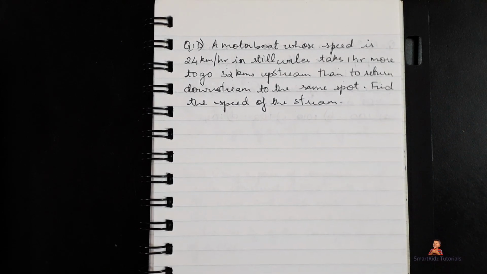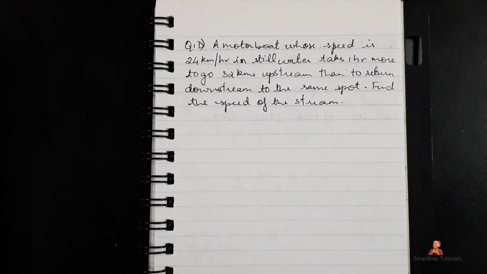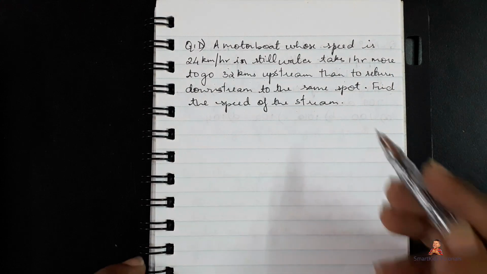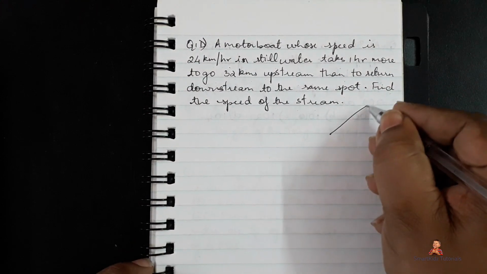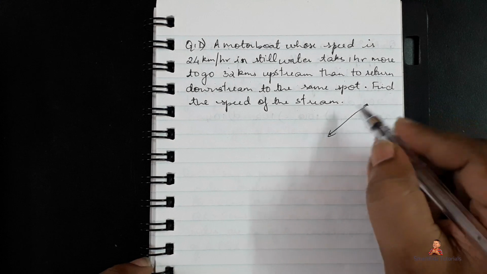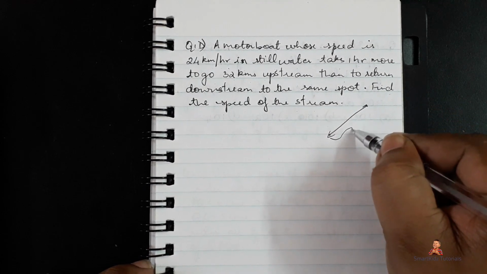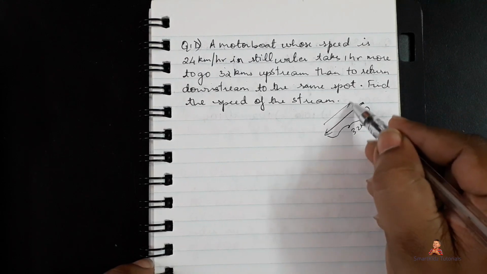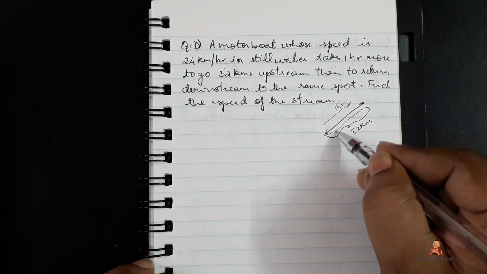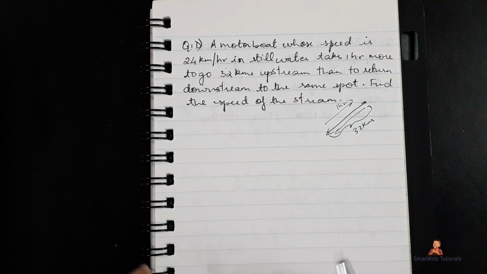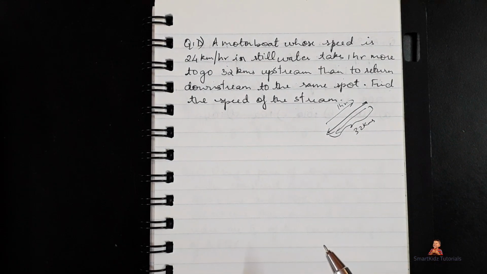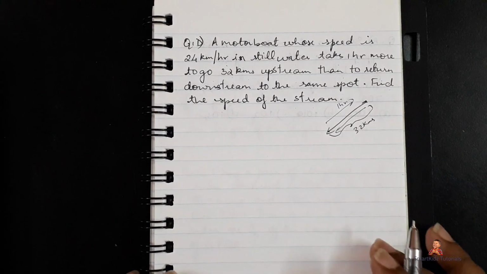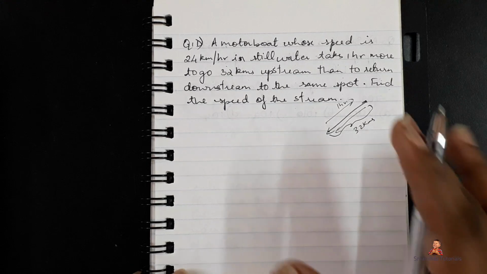What changes is the time taken to go upstream to cover the distance of 32 kilometers. So just imagine this is upstream and this is downstream. The entire distance remains the same, that is 32 kilometers. Going upstream, it takes 1 hour more than going downstream. Going downstream, there won't be a resistance to the flow of the motorboat, but going upstream, yes, that is why it takes an additional hour. This is what we need to understand.